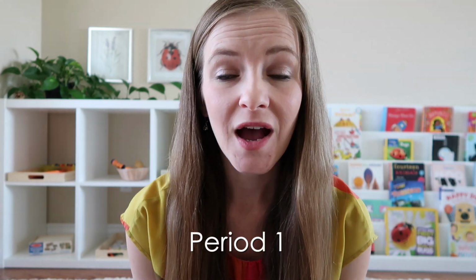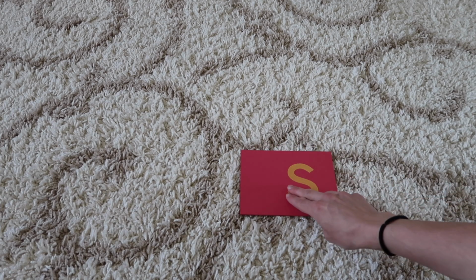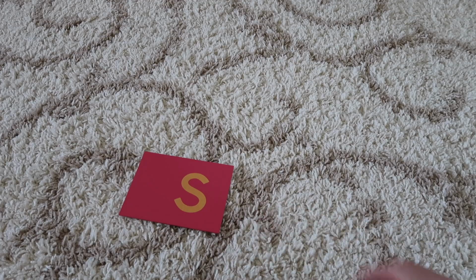In period 1, ideally you'll be sitting somewhere with your child that has a flat surface. You'll have your group of sandpaper letters with you, either 3 or 4 of them. You'll pick one of the letters to start with and place it in front of your child. You'll then use 2 fingers to trace over the sandpaper letter while saying the sound of the letter at the same time. Then you'll pass the sandpaper letter to your child for them to have a turn.